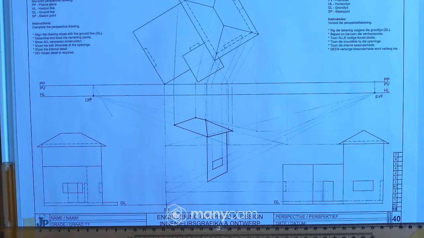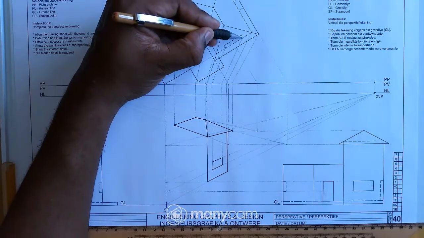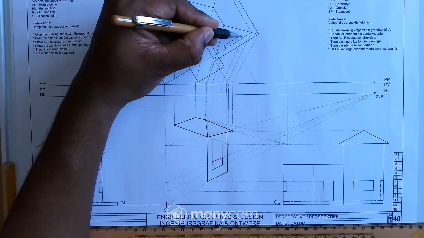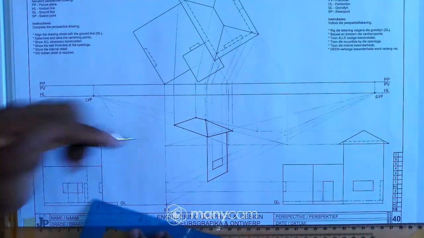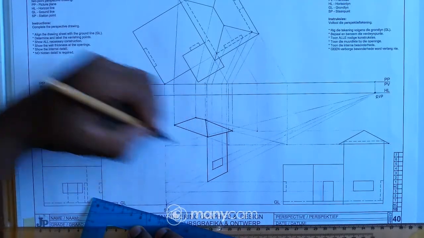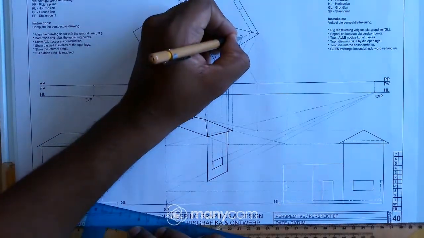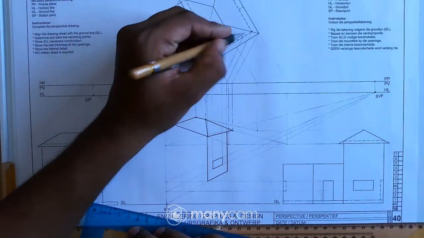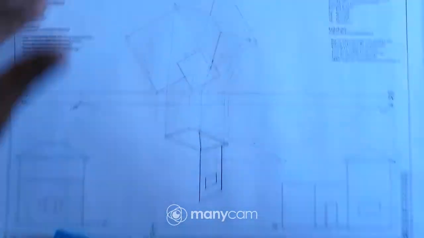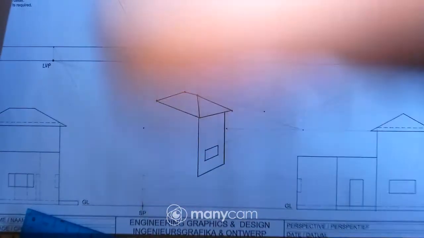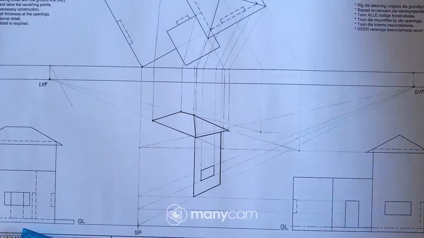Okay, but I'm not done with this window, because obviously you can see that there is a window frame there, so I'll have to try and draw the frame here. But first I'll just project this point to the LVP, because this corner here, it's right there, and there's a line going up, right? Okay, so for this section I'll just try and zoom it so that you can see what's happening.